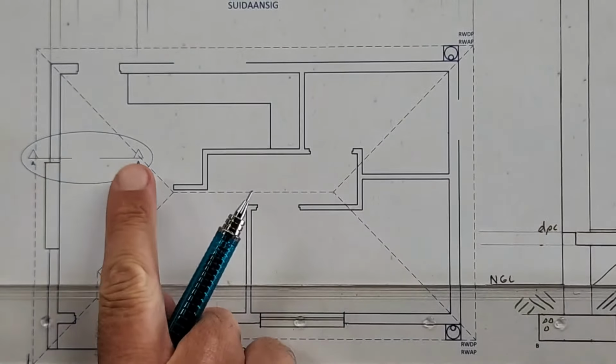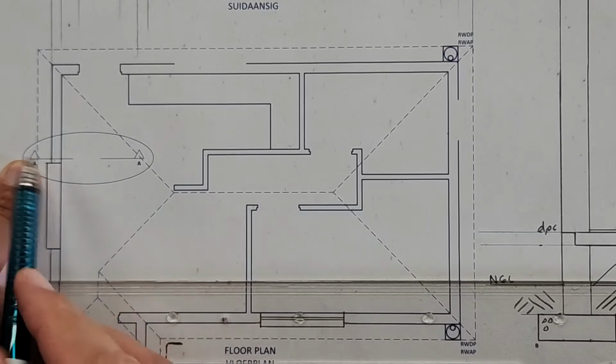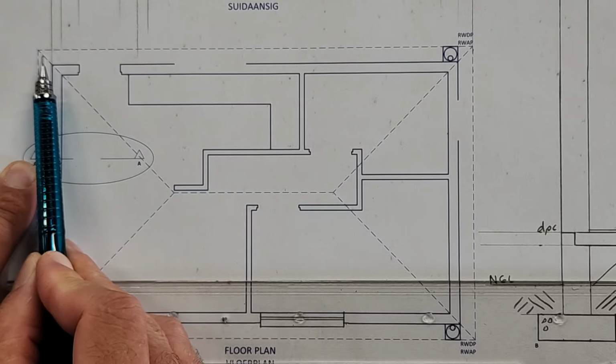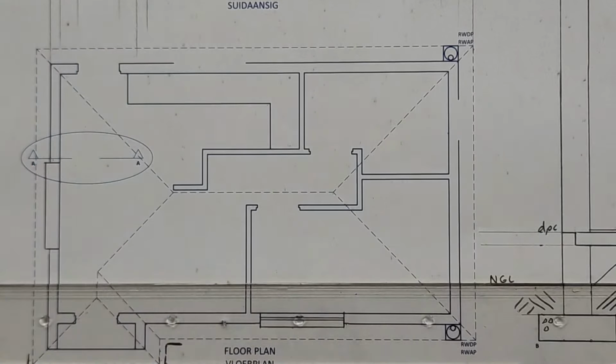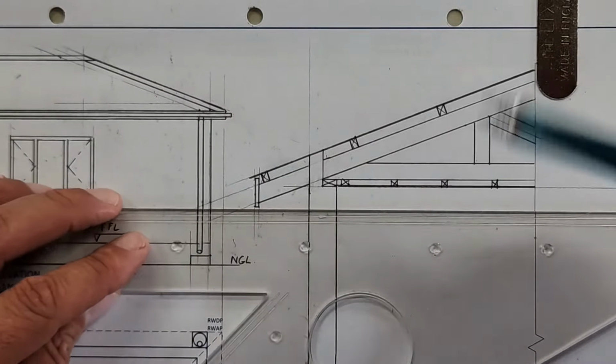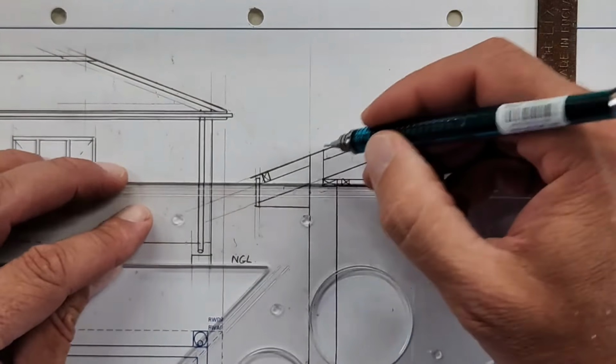If I look in the direction of the arrows, do you see, I will see at the bottom, I'll see that back fascia. So there's a fascia running this way, and then that fascia turns. Remember in the previous video, we also saw that. So that line, please don't forget it.